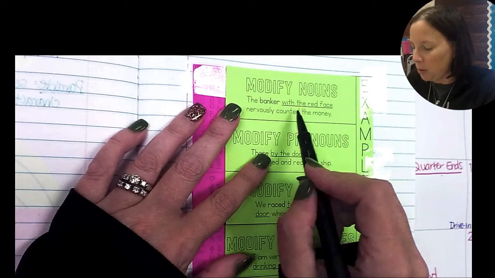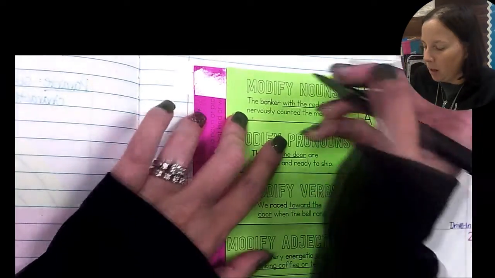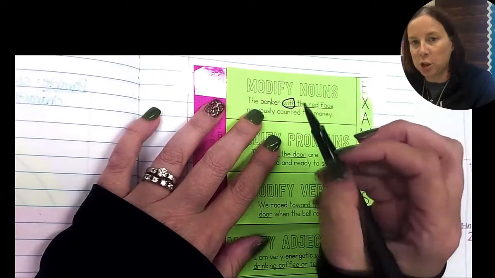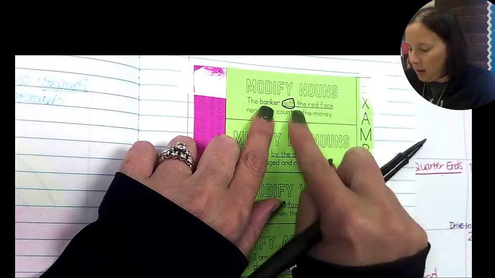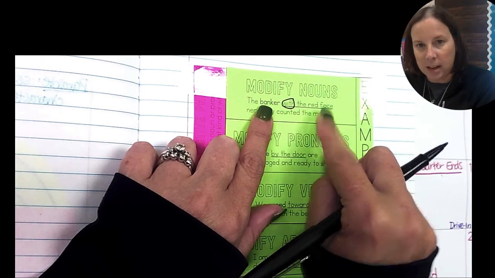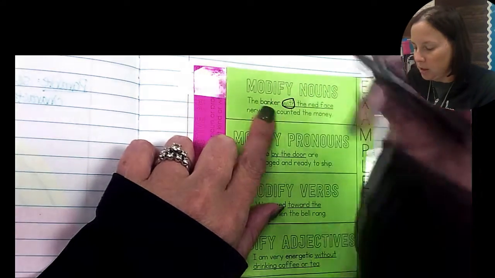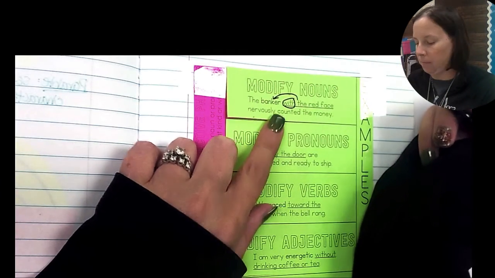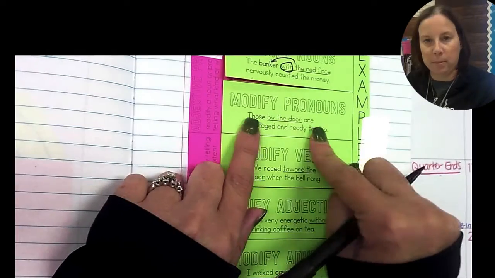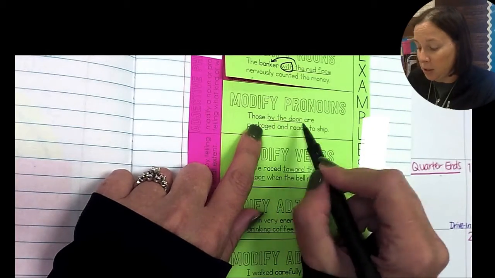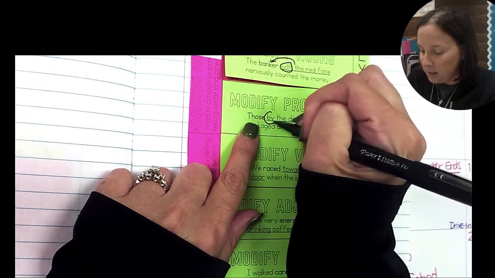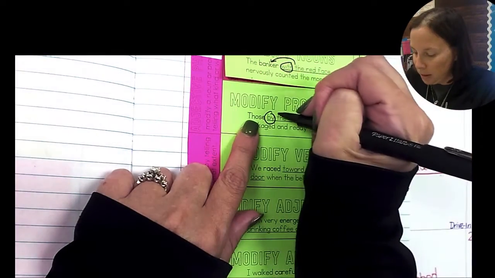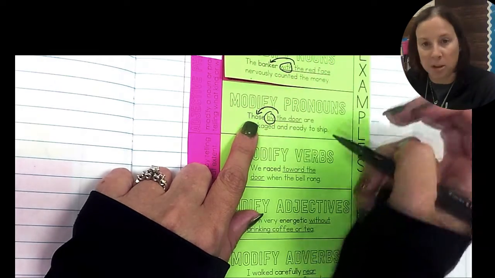So here's our first one. The banker with the red face nervously counted the money. The word with is showing the relationship between the banker and red face, because it's with the red face. So this phrase with the red face is describing the banker. You can also have it modify a pronoun. Those by the door. So this by is showing the relationship of those and the door, and it's describing which ones? The ones by the door.